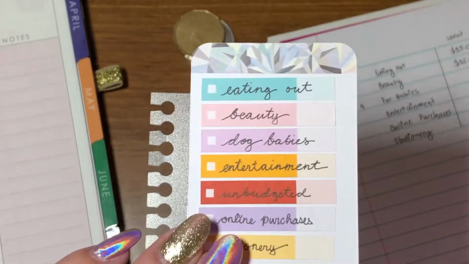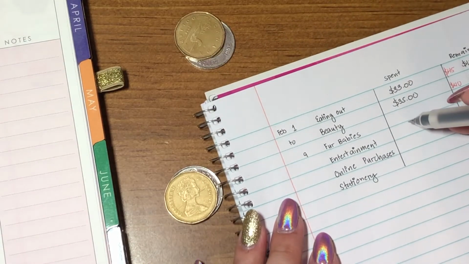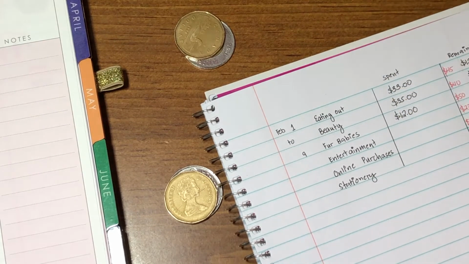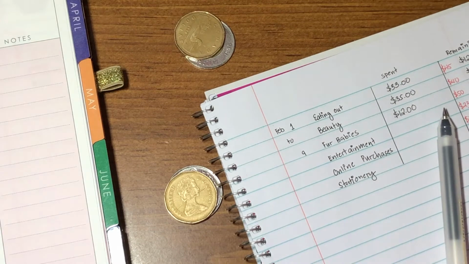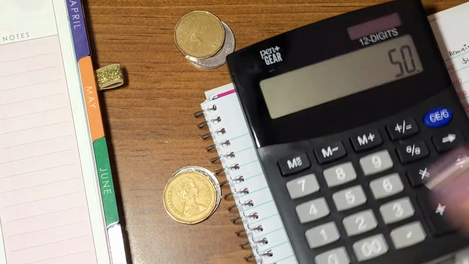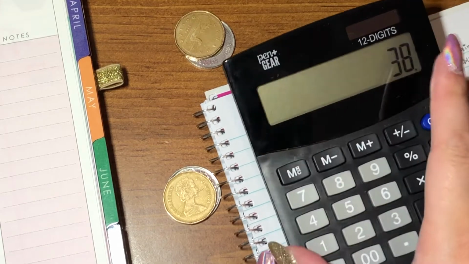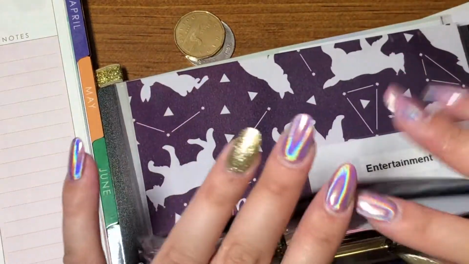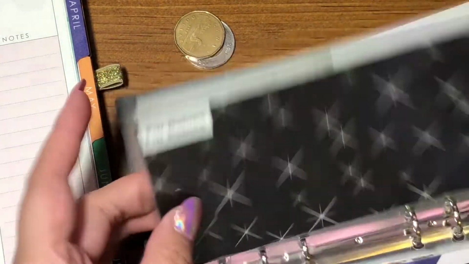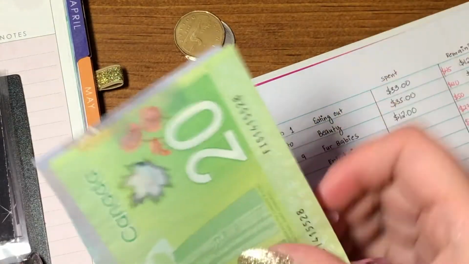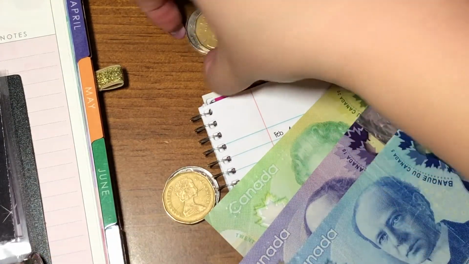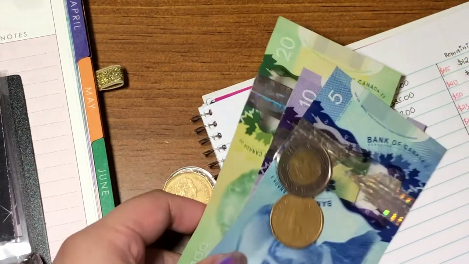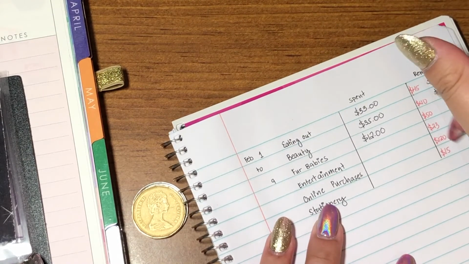Next up is fur babies, which I also have coins for. So fur babies, I only had one transaction. That was $12. And of the $50 I had, so that is 50 minus 12, I should have 38. So fur babies, $20, $30, $35, oops, $36, $37, $38. Okay, so that's that. So $38.